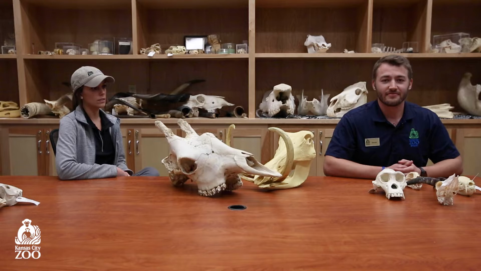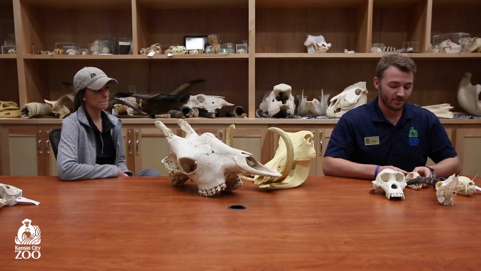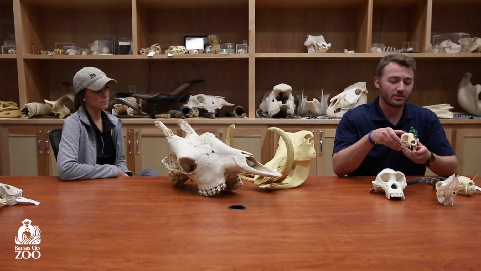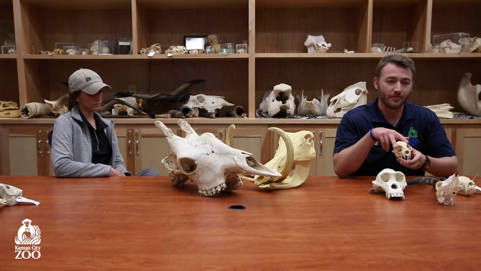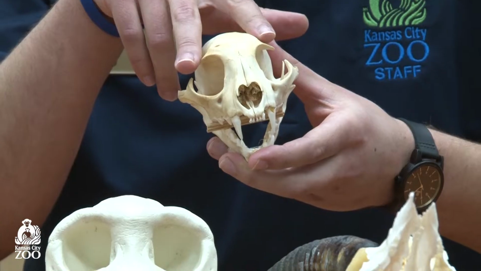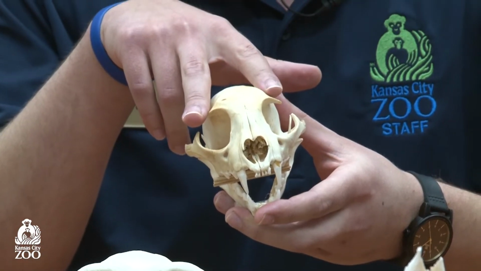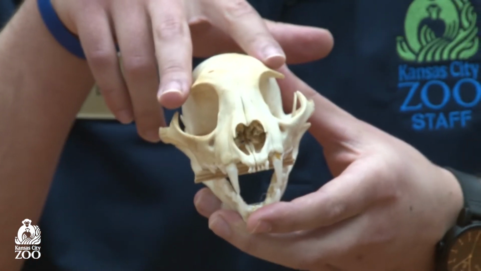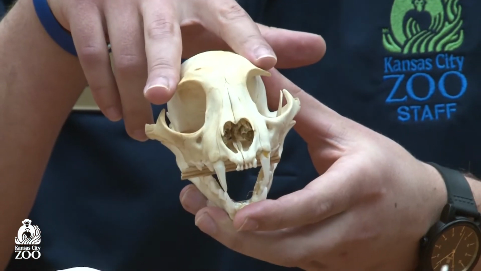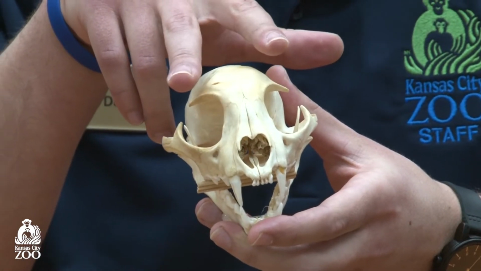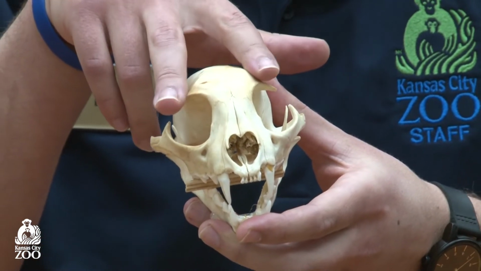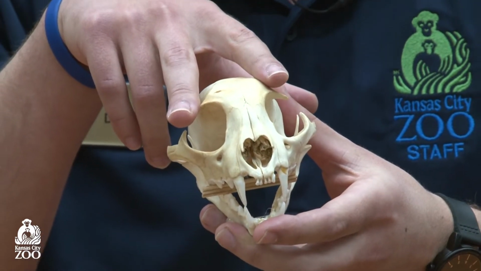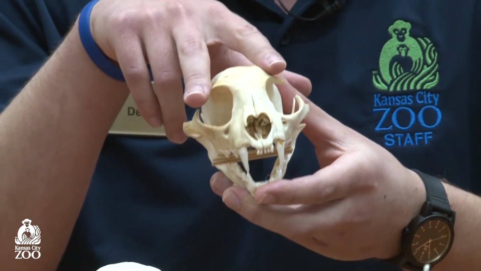The first one is going to deal with its eyes. Taking a look at this skull, we can notice that the orbitals, or the eye sockets, are placed in the front of the skull. This indicates that this animal likes to hunt. It's a predator, so it needs to have depth perception in order to catch its food. It gains that depth perception from having a slight overlap in the field of vision between these two eyes.